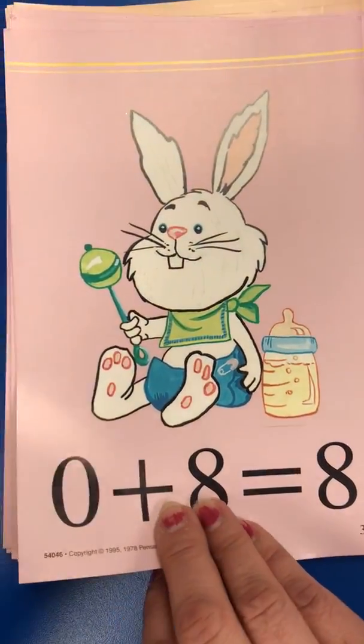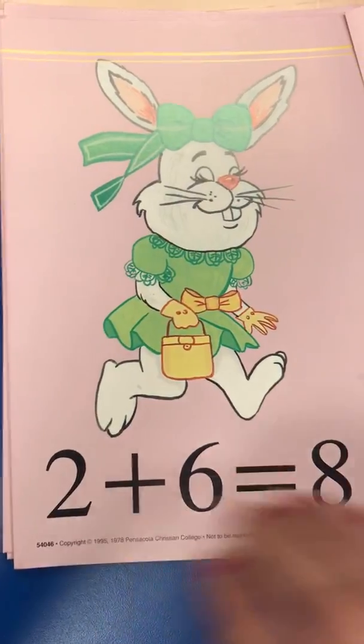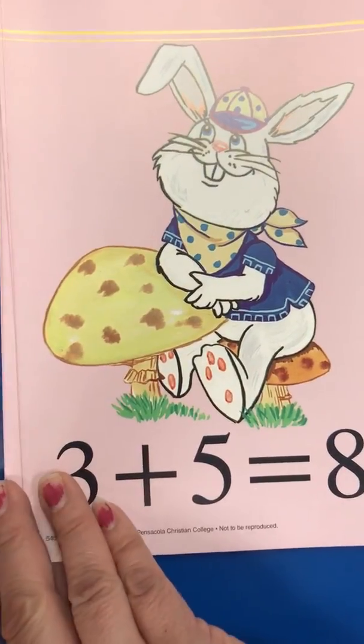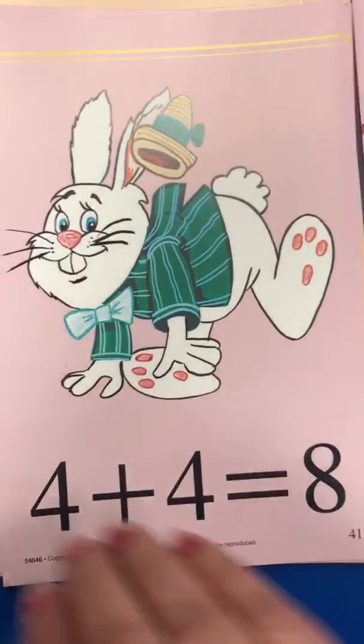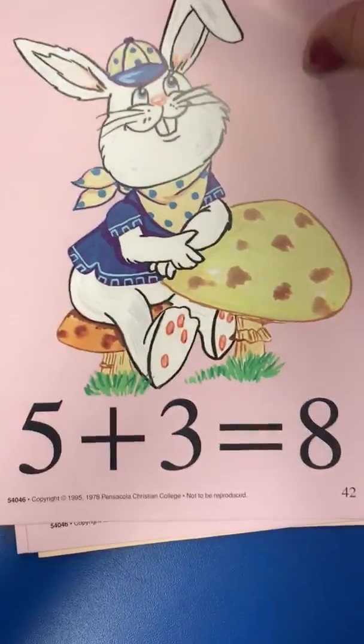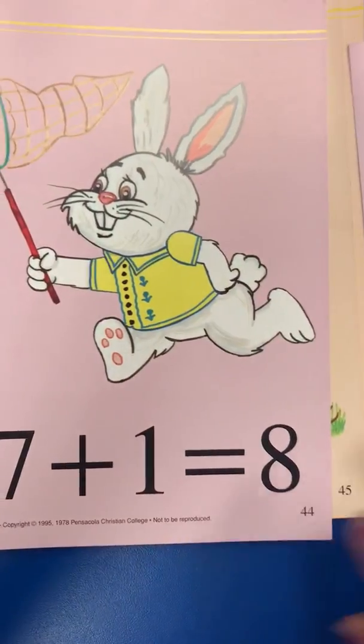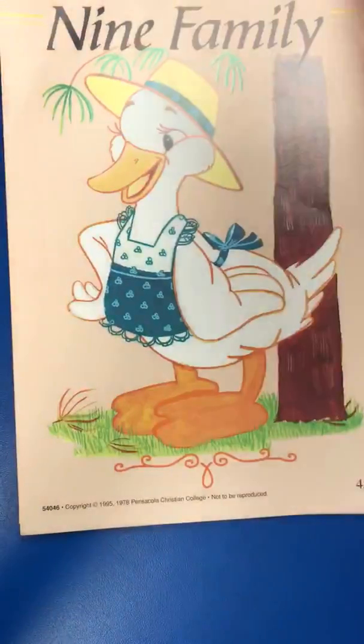0 plus 8 equals 8. 1 plus 7 equals 8. 2 plus 6 equals 8. 3 plus 5 equals 8. 4 plus 4 equals 8. 5 plus 3 equals 8. 6 plus 2 equals 8. And 7 plus 1 equals 8.